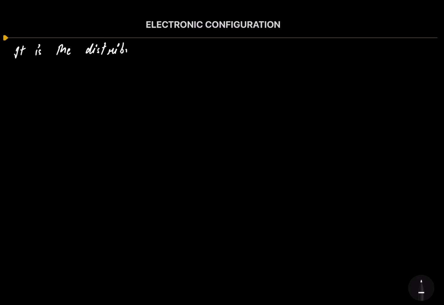Electronic configuration. It is the distribution of electrons in shells, subshells and orbitals.